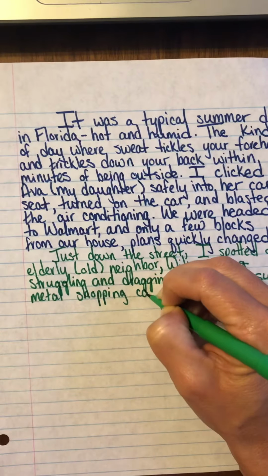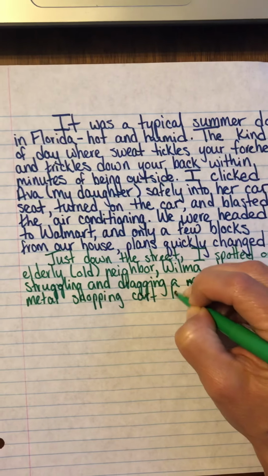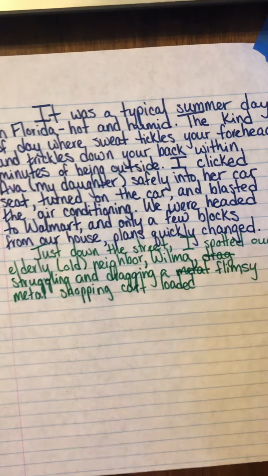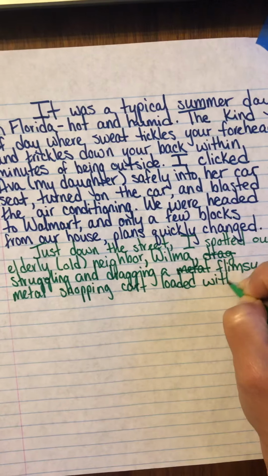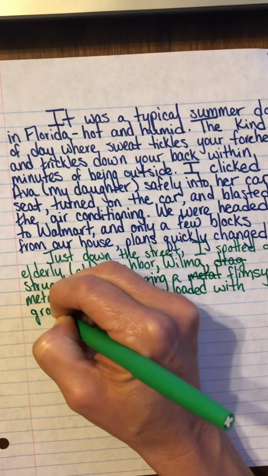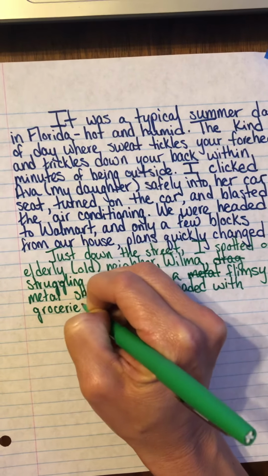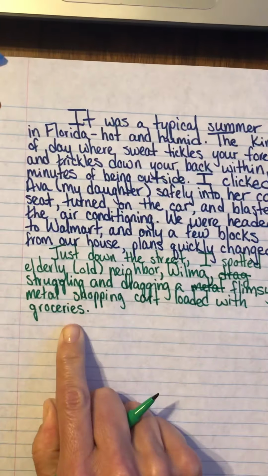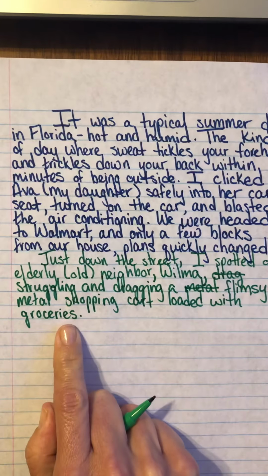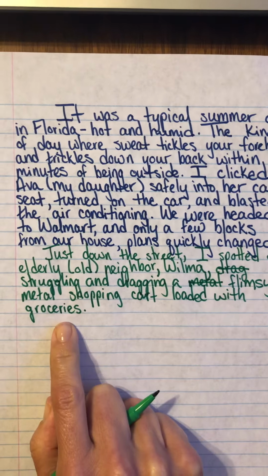And it was loaded with groceries. That's the end of my complete thought, so I'm going to put a period right there. We always need to make sure that we use our punctuation marks to end sentences.